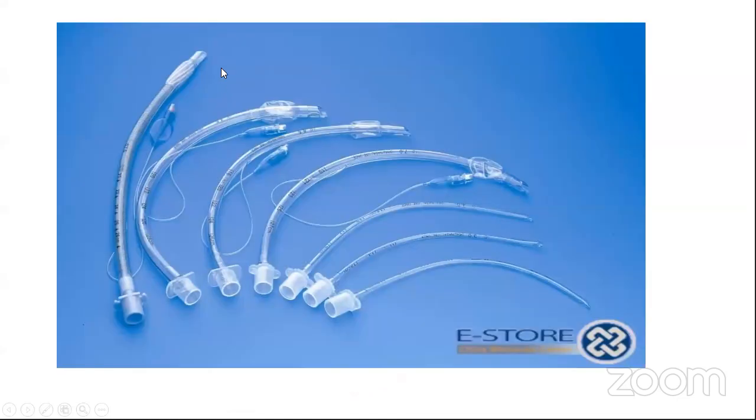Now, endotracheal tubes come in different sizes and shapes. I hope this image is clear. This tube is slightly different because it has a coiled metal wire within the shaft. This is what we call the armored tube, and we use it when we have to operate a patient, for example, in the prone position.